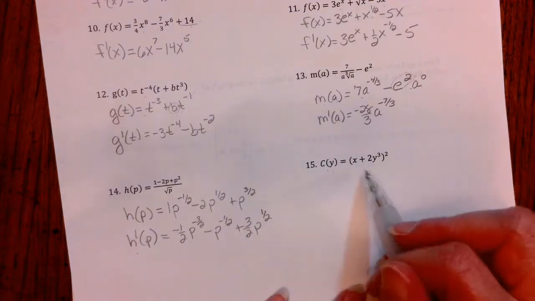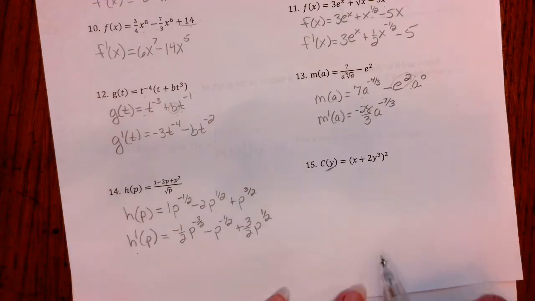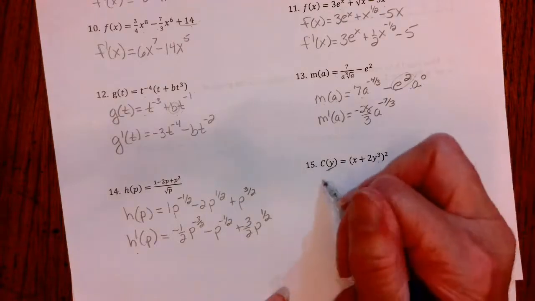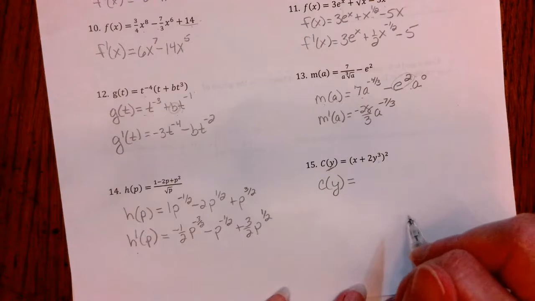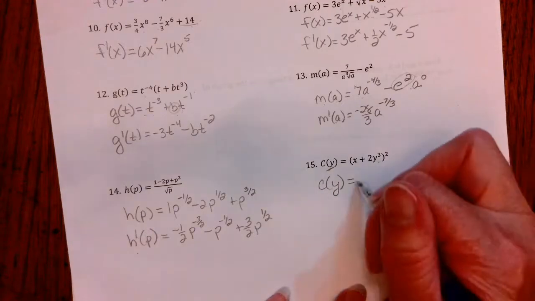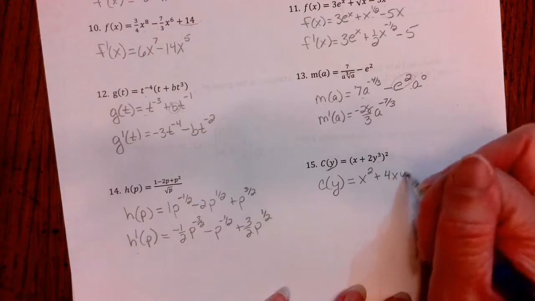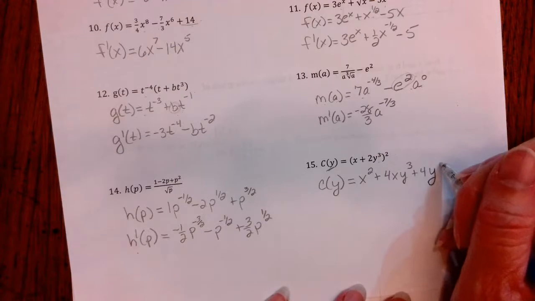C is written in terms of x and y, but we care about differentiating with respect to y. I see it's being squared, so of course I'm going to do my algebra first so I can analyze things term by term. X squared plus 4xy cubed plus 4y to the 6th.